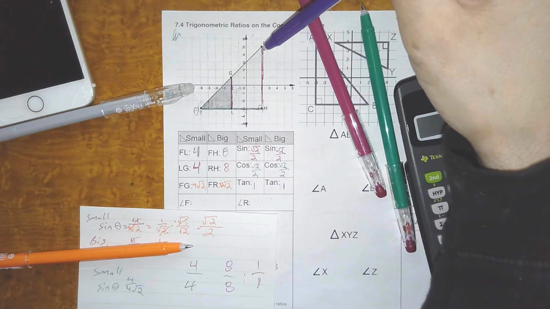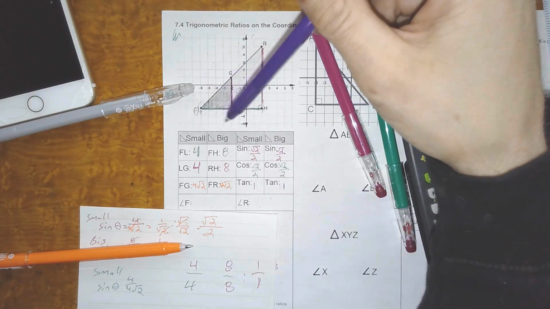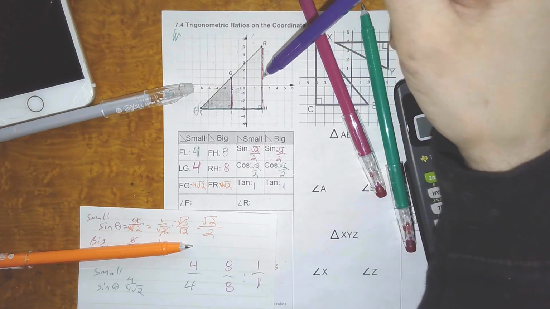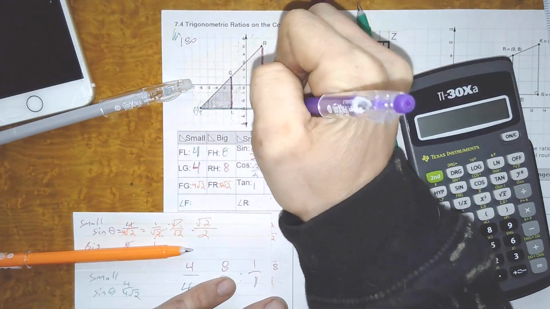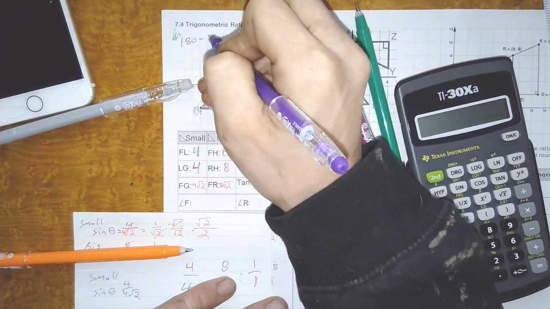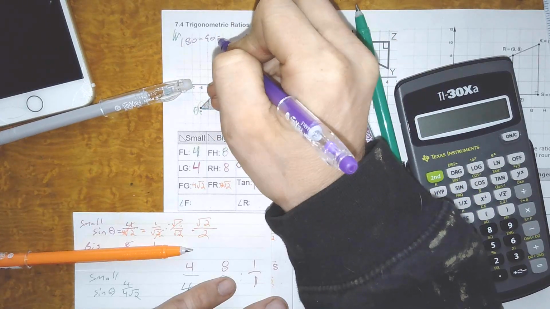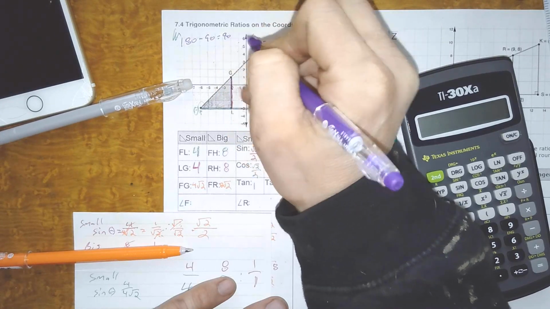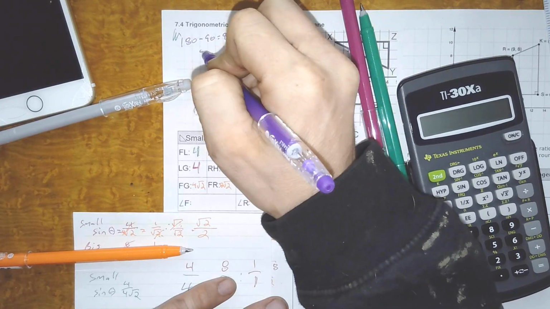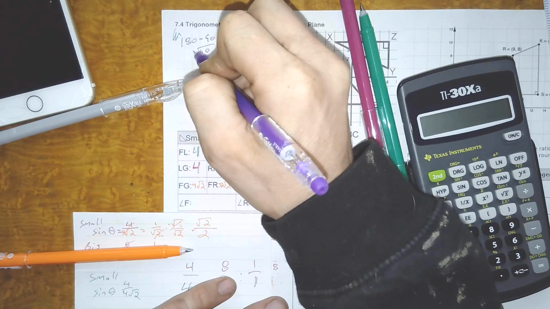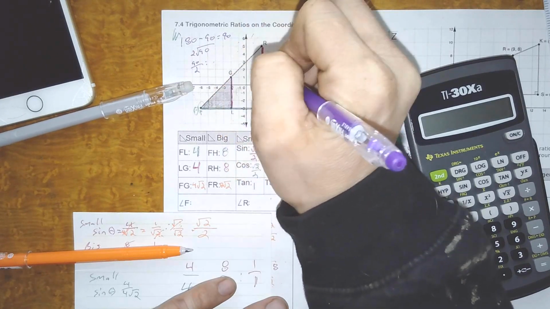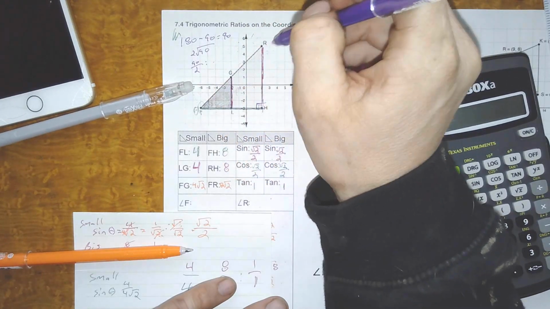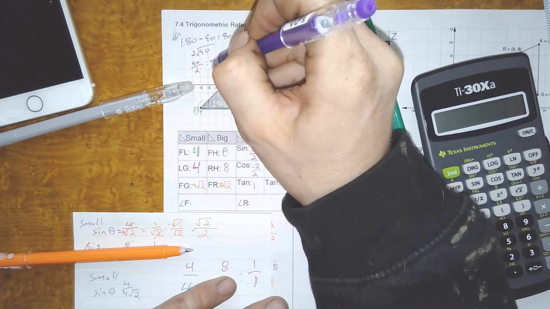If the interior angles of a triangle equal 180 degrees, and the 90 is taken out, that means I've got 90 degrees left, right? And if the 90 degrees that's left is divided by 2, so that the rest of it has to be equal, that means that both of these angles have got to be 45 degrees.